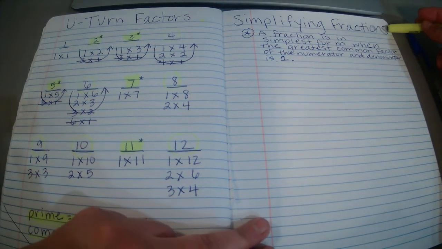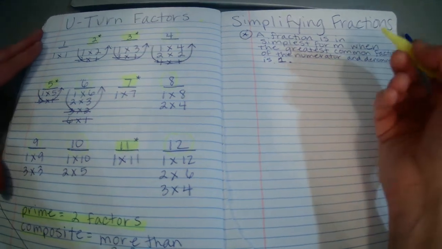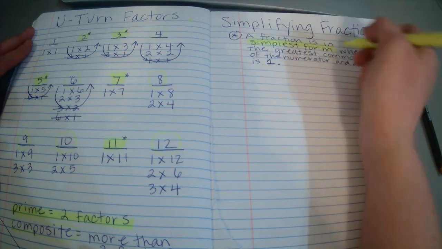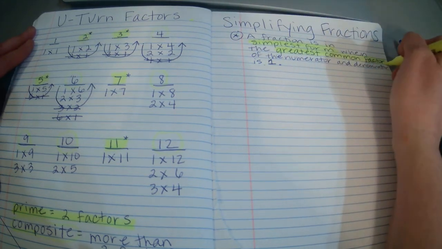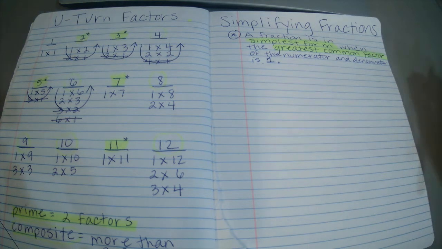So the first thing that I want us to focus on is, what does it mean to simplify fractions? Well, first of all, a fraction is in simplest form when the greatest common factor of a numerator and a denominator is 1. So what does that mean, that the greatest common factor is 1?